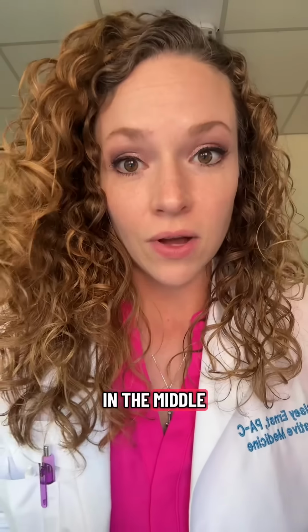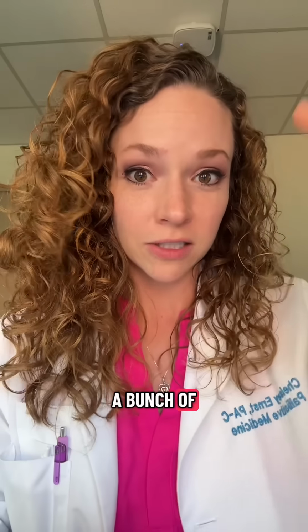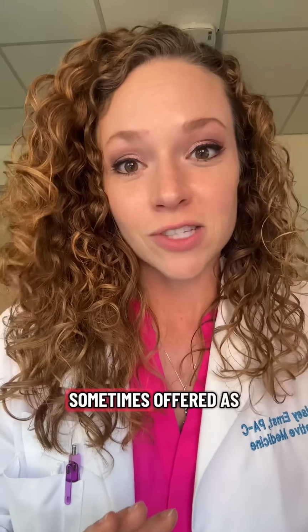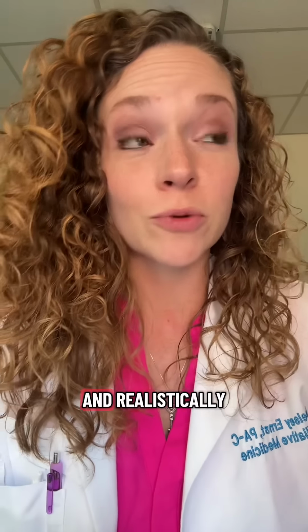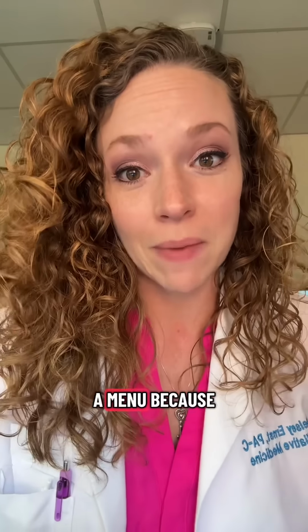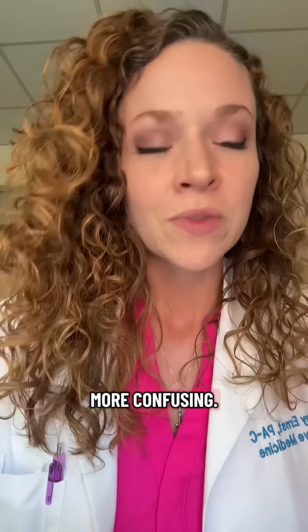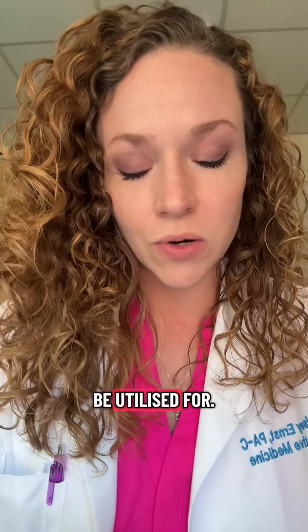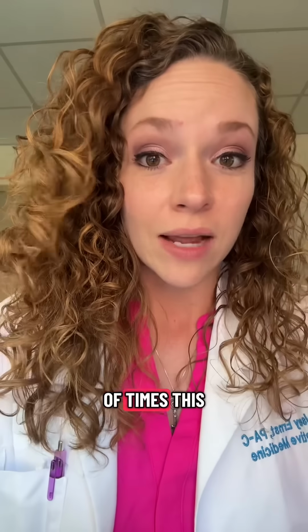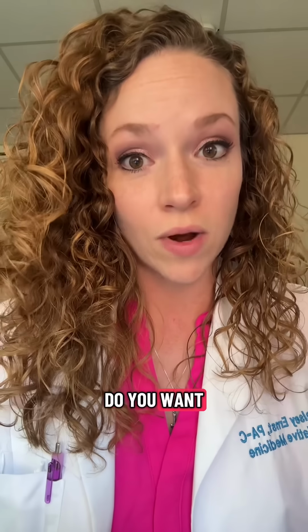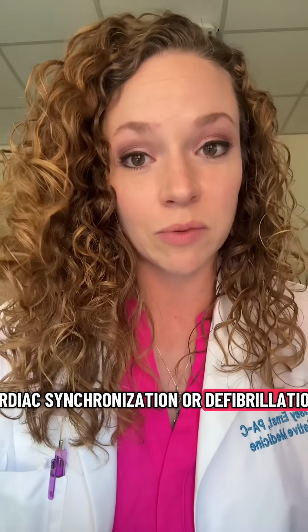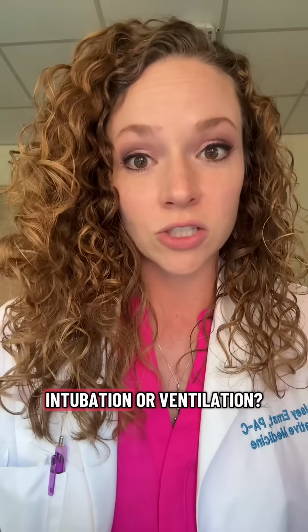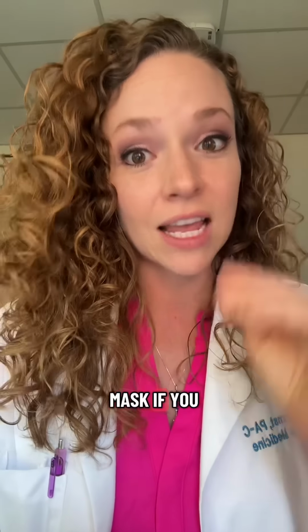In the middle, in the limited code, there are a bunch of different check boxes, and they are sometimes offered almost like a menu. And realistically, they should not be offered as a menu because it makes it more confusing. So let me tell you why this doesn't make any sense and what a limited code is actually supposed to be utilized for. So a lot of times this is offered as the menu of, do you want cardiac meds? Do you want cardiac compressions? Do you want cardiac synchronization or defibrillation? Do you want intubation or ventilation or a bag mask if you need it?